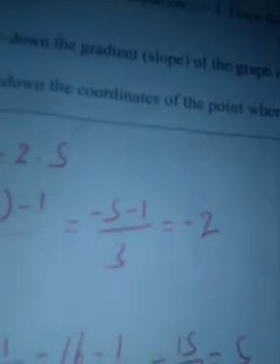So y is equal to 2 times minus 2.5, which is minus 5, minus 1 over 3. Minus 6 over 3, sorry, that is equal to negative 2. That's what I've gotten here. When x is equal to 8, y is equal to 2 times 8 minus 1 over 3. 16 minus 1 is 15 over 3, that's equal to 5. See? Bam.